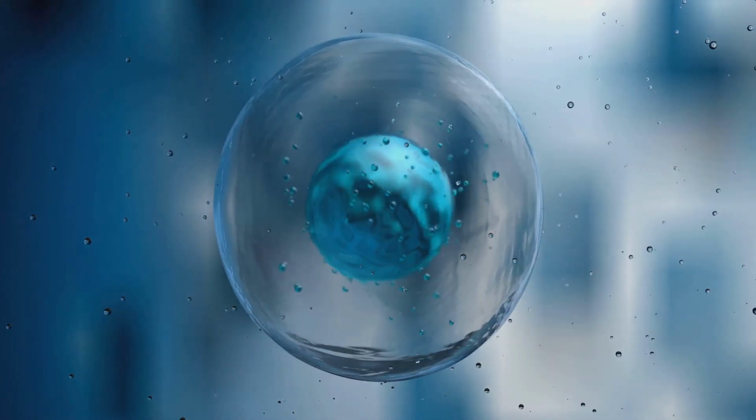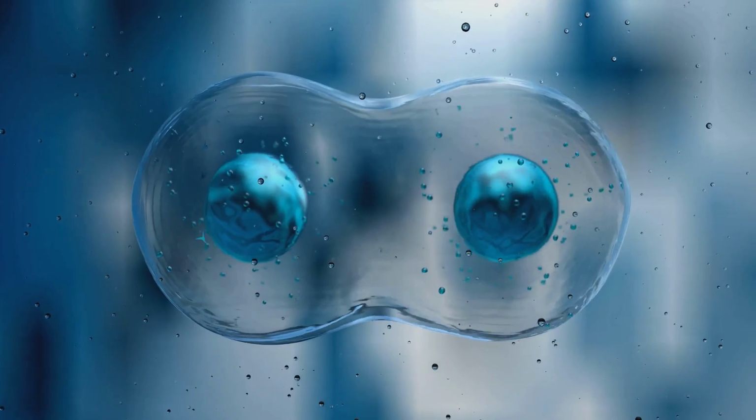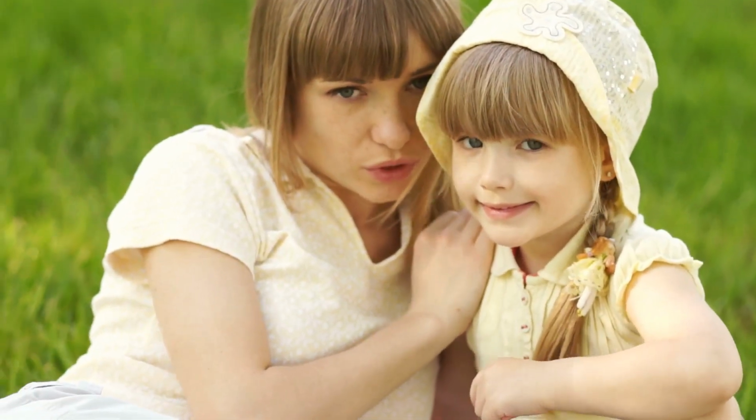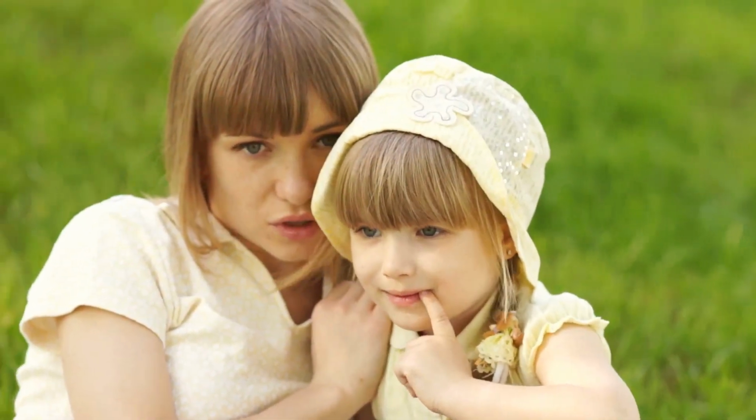In summary, from cell division to inheritance, the world of genetics is a beautiful dance of diversity, chance, and adaptation. It's a journey from the microcosm of cells to the macroscopic world of organisms, a journey that shapes life as we know it.